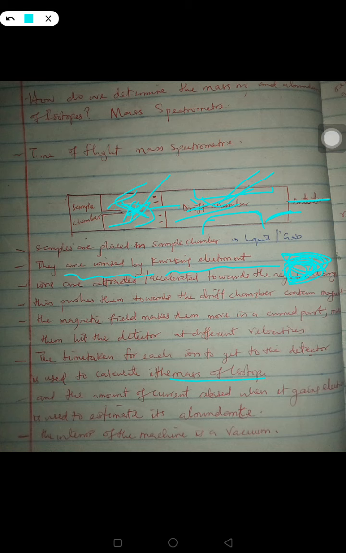That current is what is used to measure its abundance. So that means the higher the current, the higher the abundance. If the current is more, it will have a larger abundance. If the current released is small, then it will have a lower abundance. So those are the key things. This is the summary of it, okay?